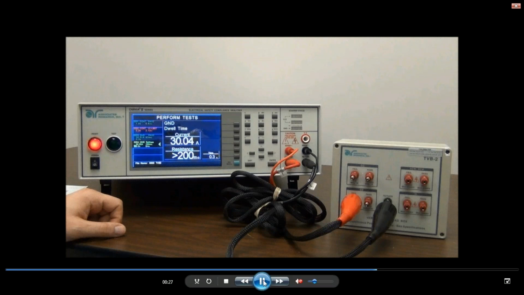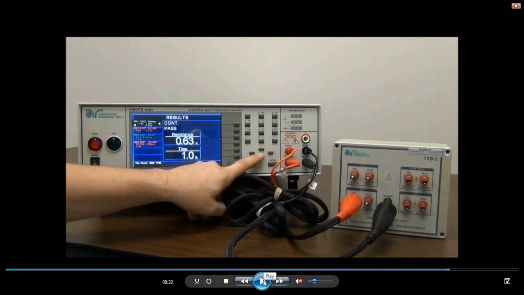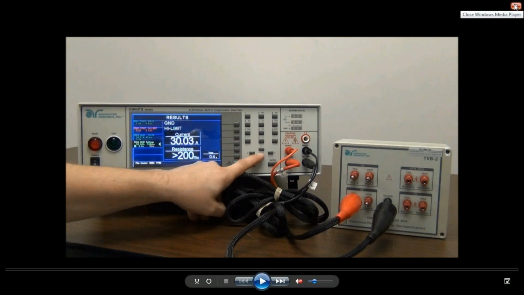So basically, those are the type of results that you see in a ground bond test. And here, let's take a look at all the tests that were shown in this video. The first continuity pass test resulted in 0.63 ohms. And then the other one was a continuity high limit, which is 2.13 ohms, exceeded the high limit. Ground bond pass and ground bond fail.